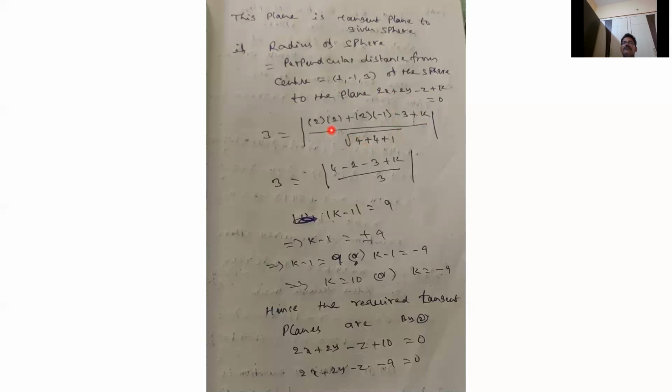So finally 2 into 2 is 4, 2 into -1 is -2, -3 plus k. So we get 4 minus 5 plus k, so |k - 1| = 9.